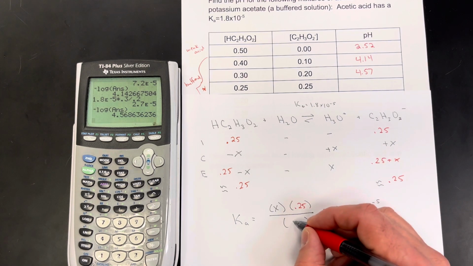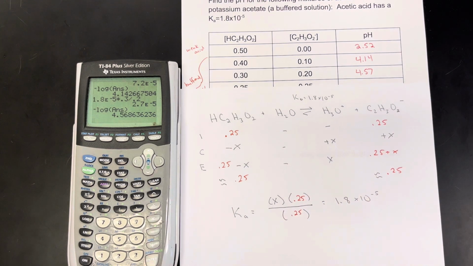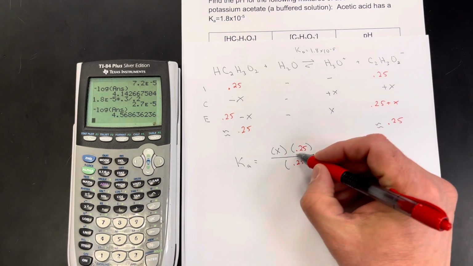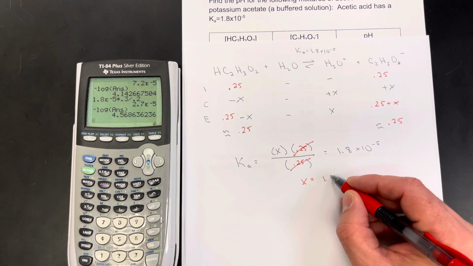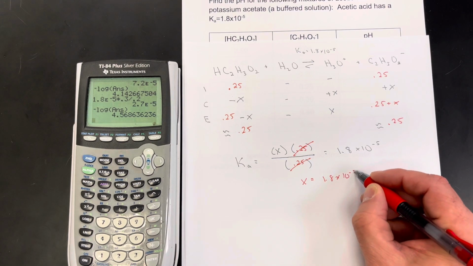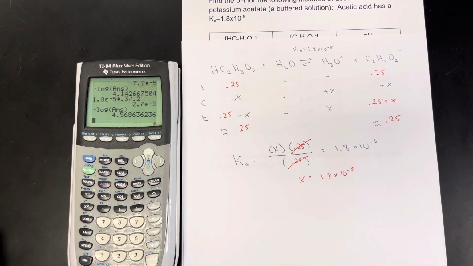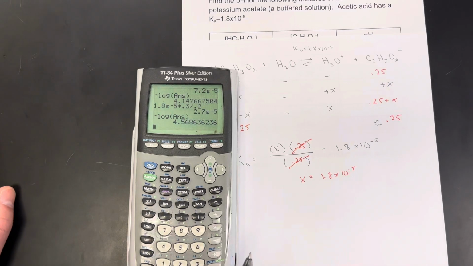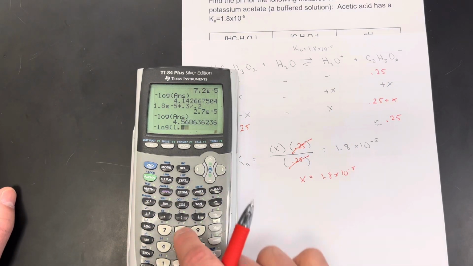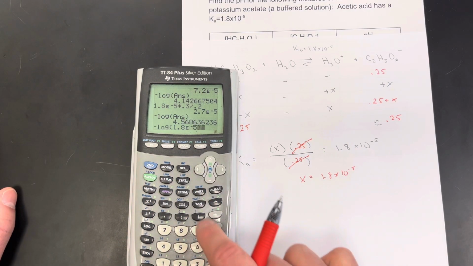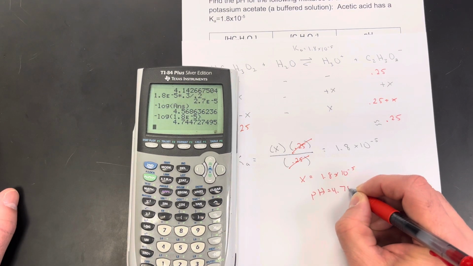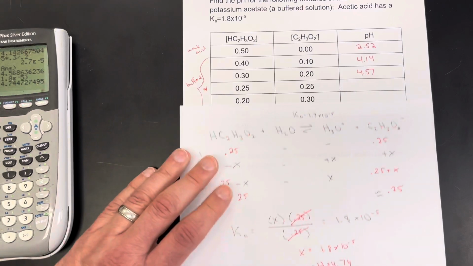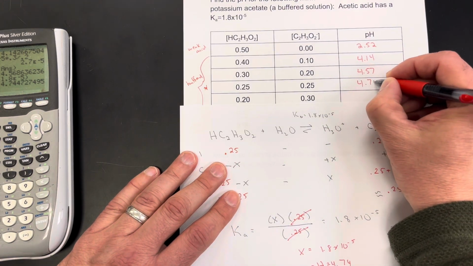And if both of these are exactly the same, what's special is that they will cancel each other out. And x is simply equal to the Ka value of 1.8 times 10 to the negative 5. Now I can just come in here and do negative log of 1.8 times 10 to the negative 5 and get the pH of 4.74. And then I'm going to go ahead and fill that into my chart.